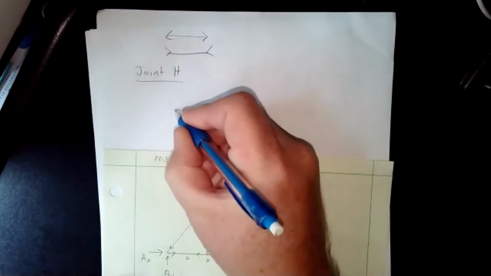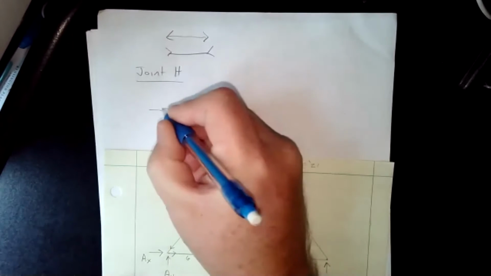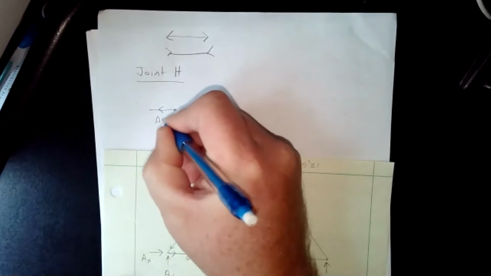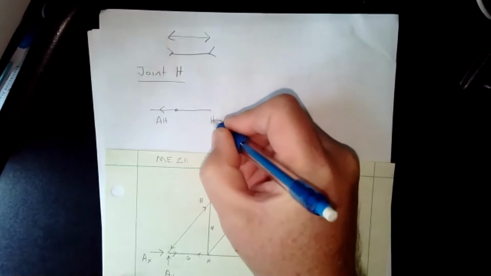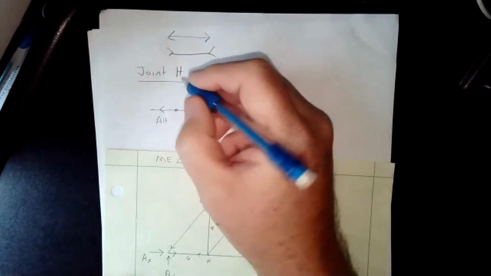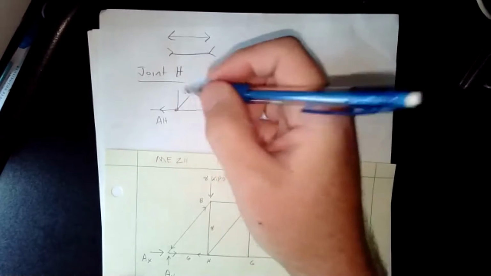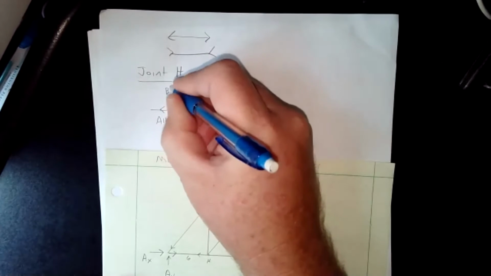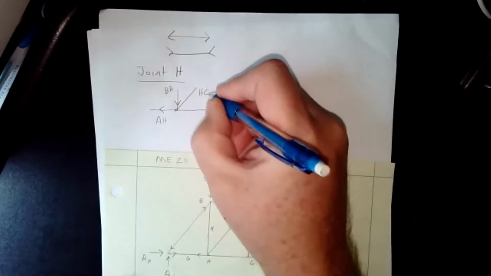So we have this, and of course that's in tension. So it's like that. So it's my AH. And then I have HG. And then I have this here, and I have that. So here's my BH. Now we know it's in compression. And then we have HC. And we don't know which direction it's going in.